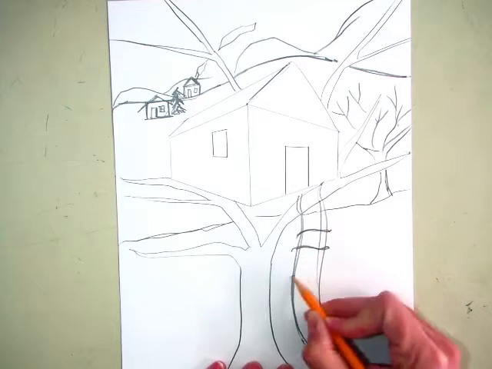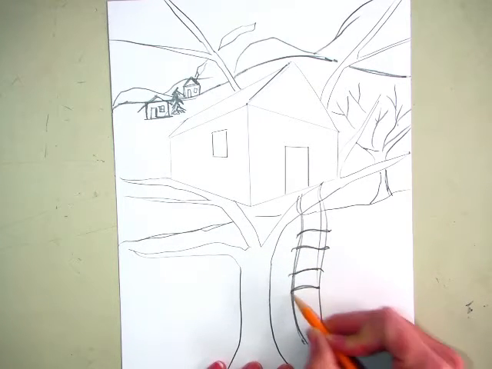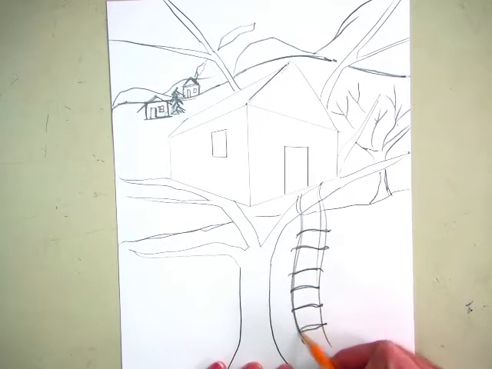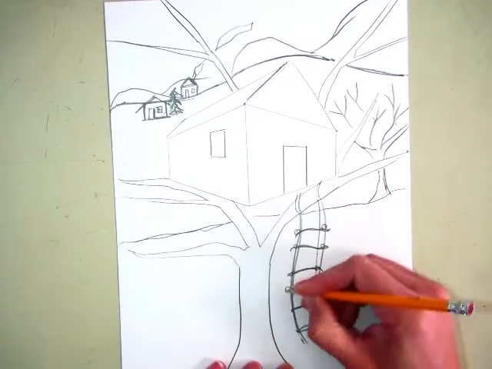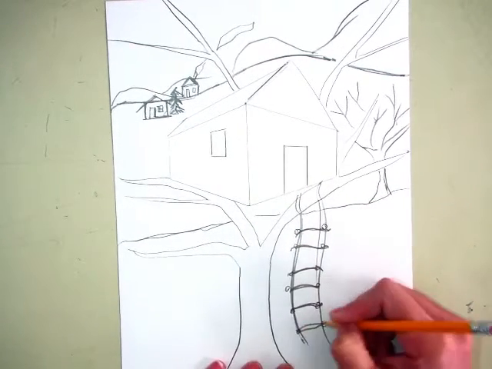And all of the special, wonderful things in your dream treehouse. Now, it doesn't have to be anything that would even be realistic. So go ahead and keep adding those details. Once those details have been added, then I want you to outline.